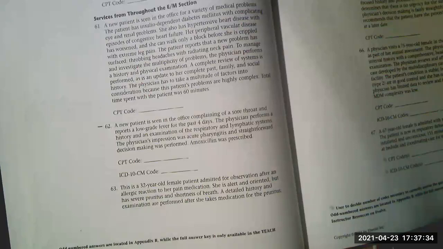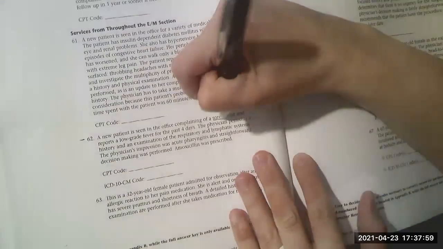sore throat and reports a low-grade fever for the past 4 days. The physician performs a history and an examination of the respiratory and lymphatic systems. The physician's impression was acute pharyngitis, and straightforward decision-making was performed. Amoxicillin was prescribed.